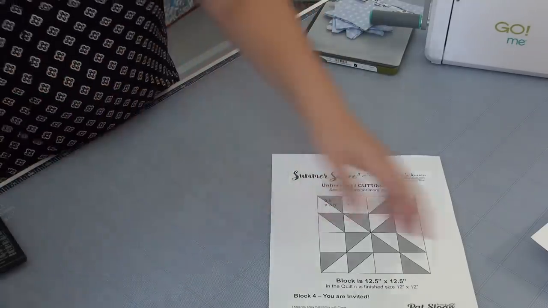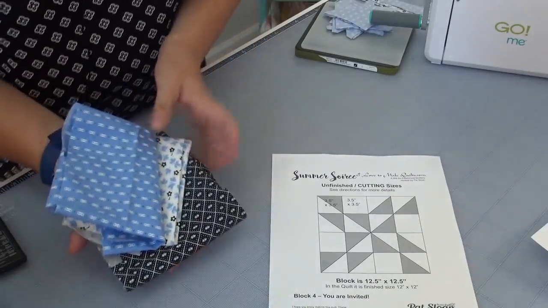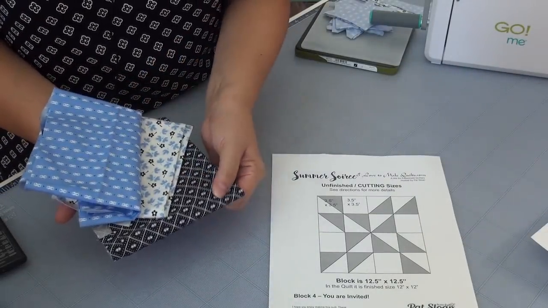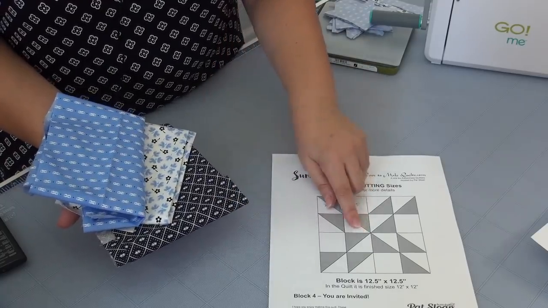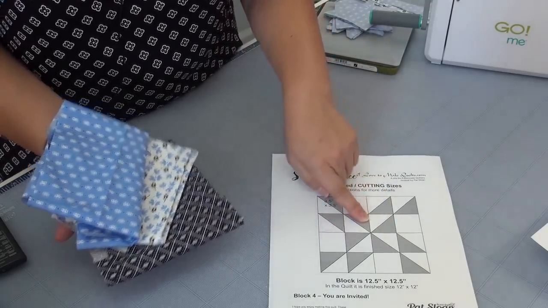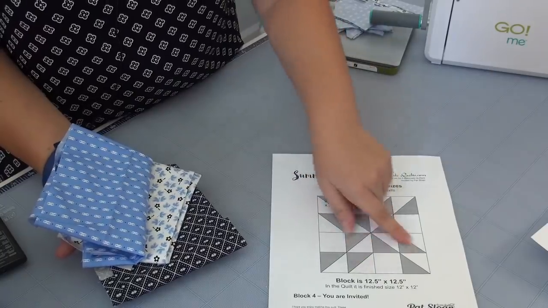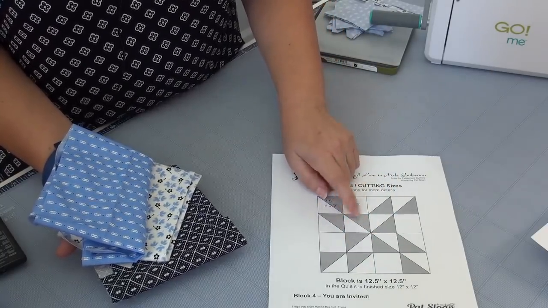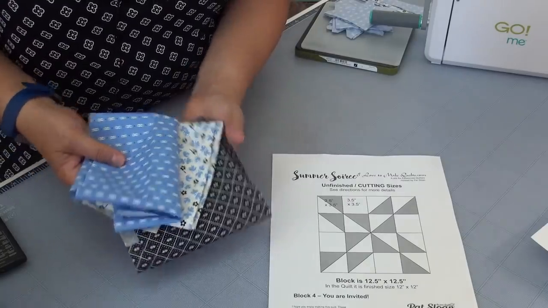So what I did end up with was going something a little bit different and taking these three and then using the black in the middle, because I just wanted to make that a little bit different and show you that you don't have to follow this format exactly. You can play around with the color and change it up. So that is what I did there.